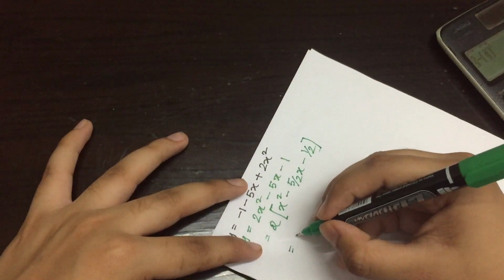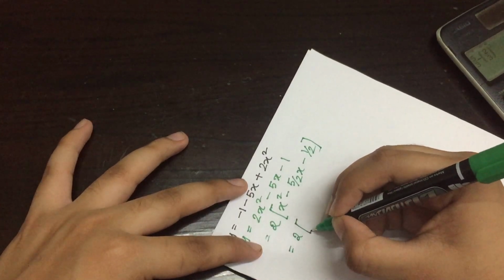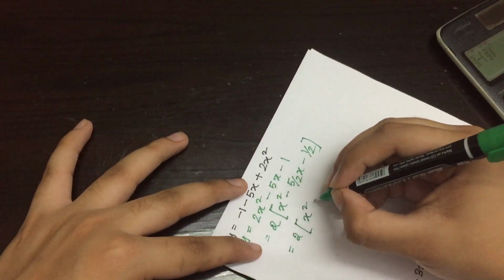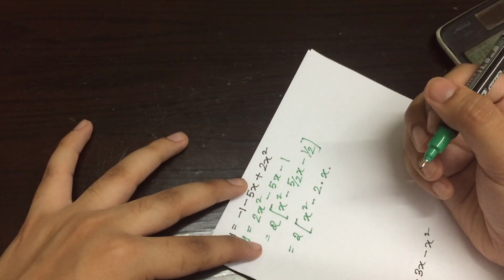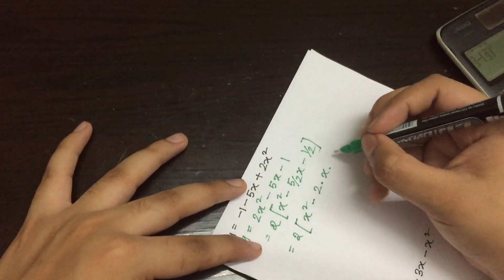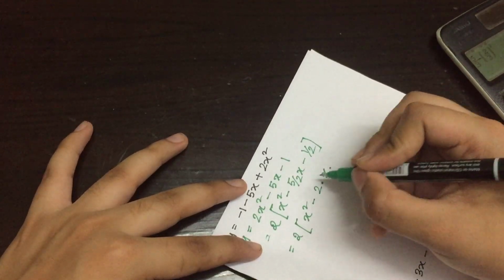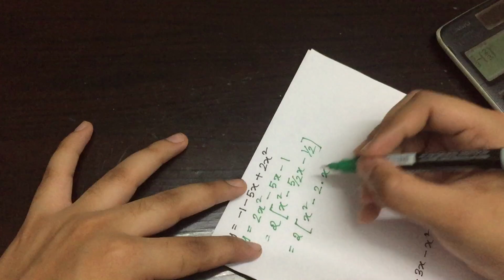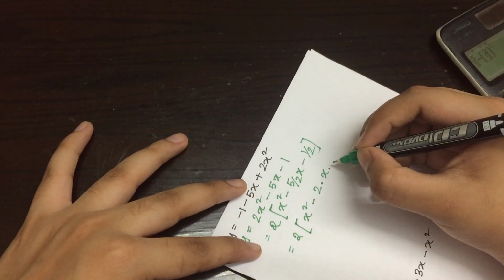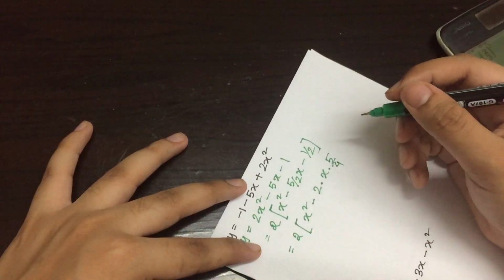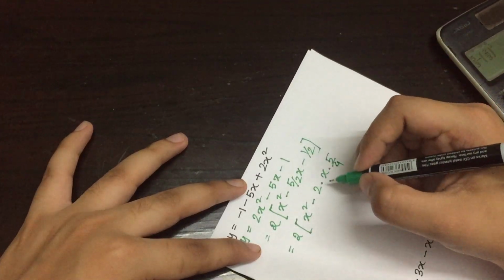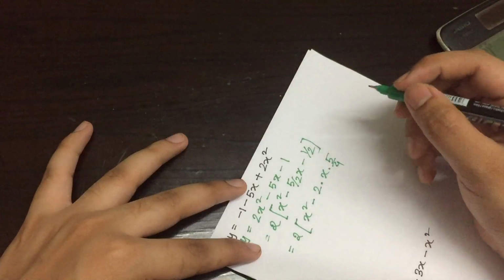Then the next step is to introduce the b. So x square minus 2 into x into. Now the value of b should be a number so that when I multiply with 2x, I get 5 by 2 in the middle. So I can write as 5 over 4. So if I multiply 5 over 4 with 2x, I will get 5 by 2 in the middle.